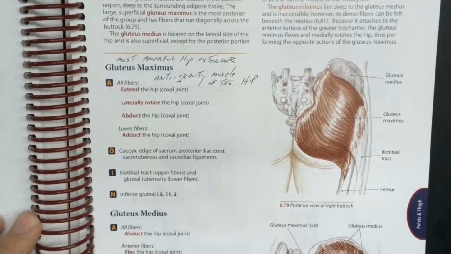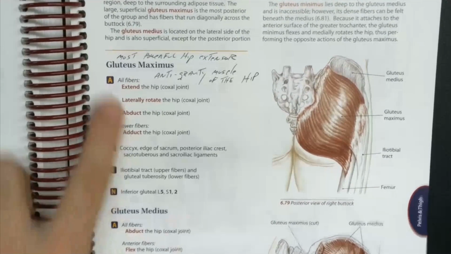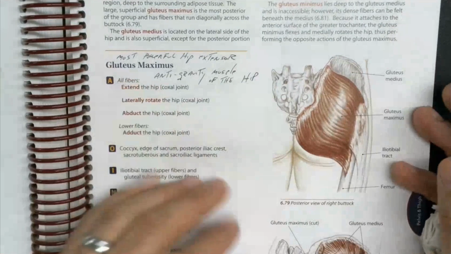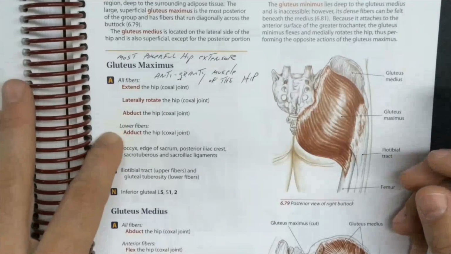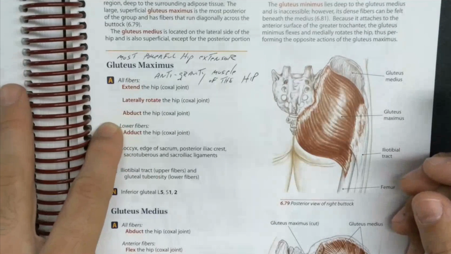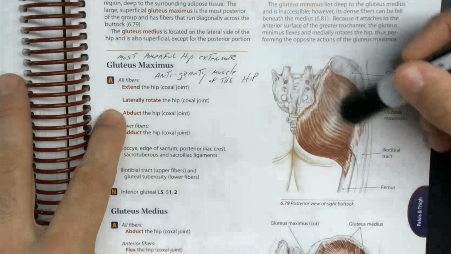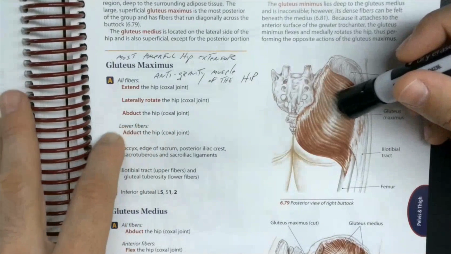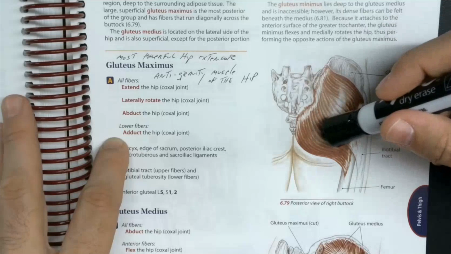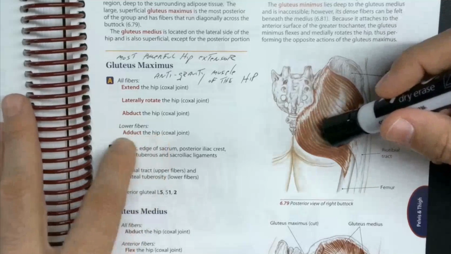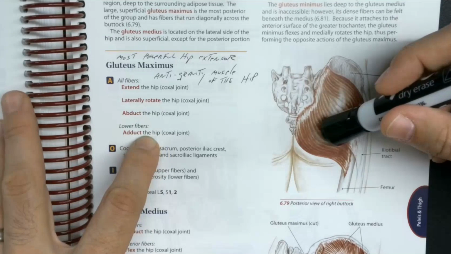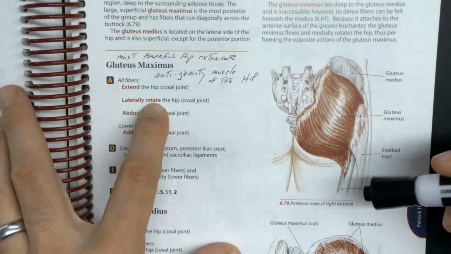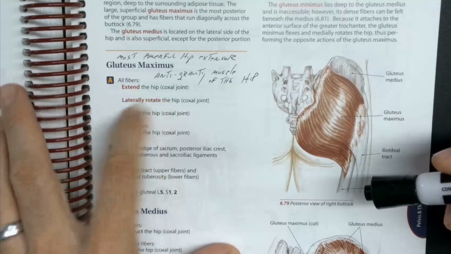And lo and behold, the gluteus maximus, because it's so large and spans so broadly, actually does antagonistic actions to itself, because some margins and some fiber directions of the gluteus maximus will abduct the hip. However, some of the lower margins here will bring the thigh back towards our body for adduction. But again, it's an external rotator or a lateral rotator of the hip, as well as it extends the hip.